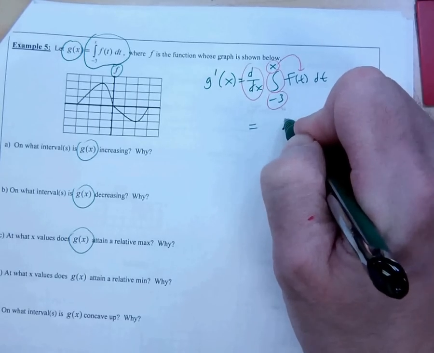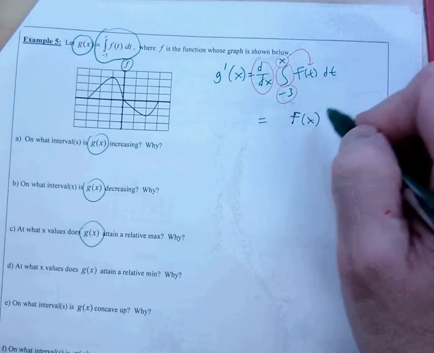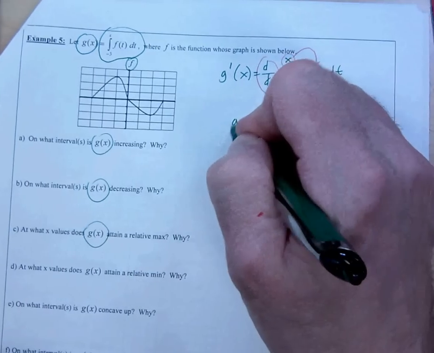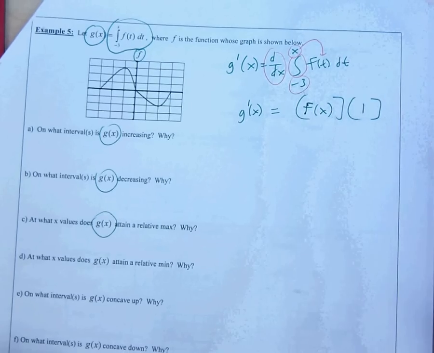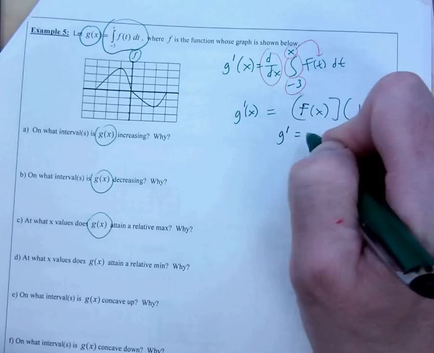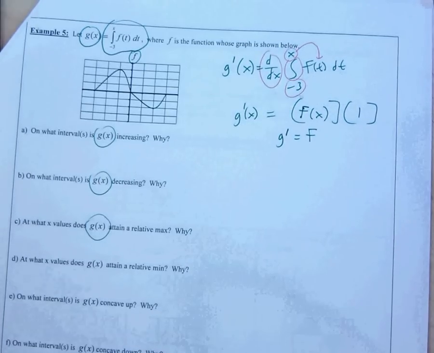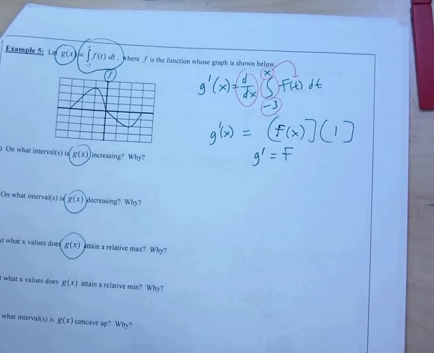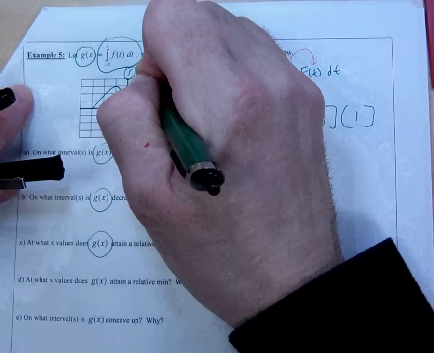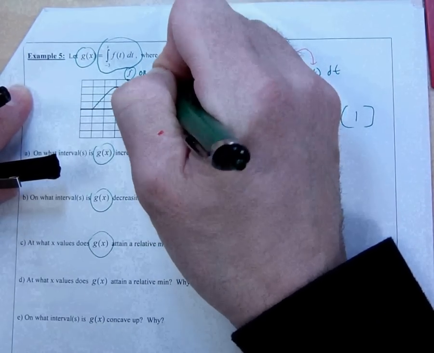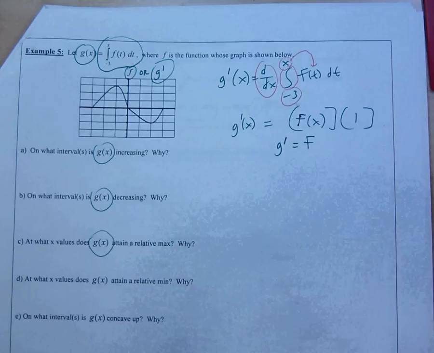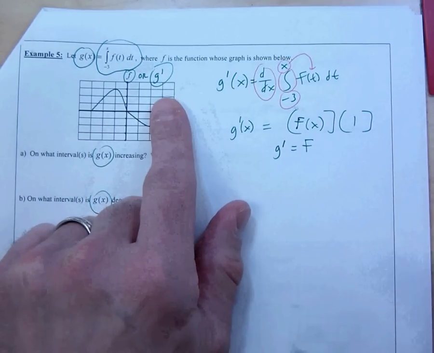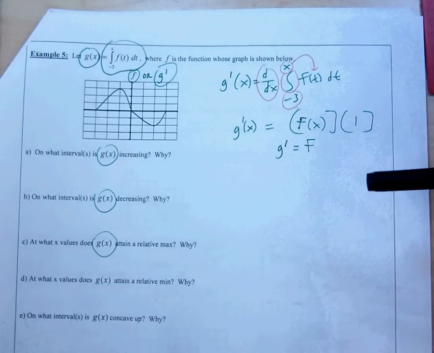of x. And then don't I multiply that by the derivative of the upper limit? What's the derivative of the upper limit? 1. And so what do I get out of that? I get the fact that G prime is equal to F, don't I? And so not only is this a graph of F, it's also a graph of G prime as well. So now we're good to go because I'm now looking at a graph of G prime, and it's pretty easy to look at a graph of G prime and say a whole bunch of things about G like we just did on the last example.